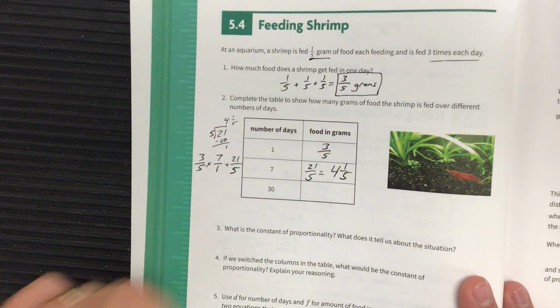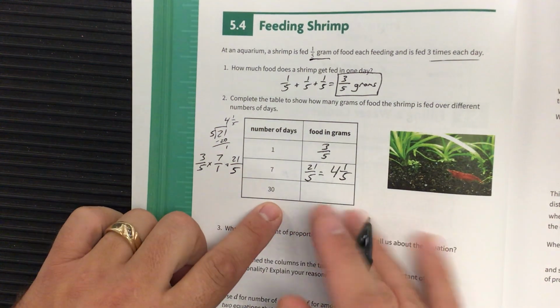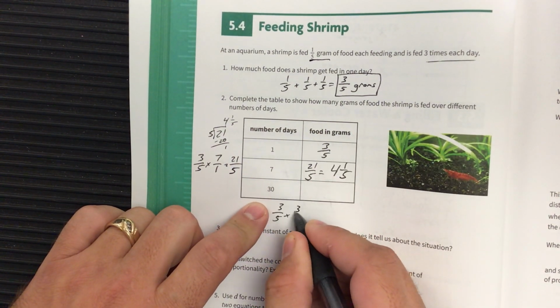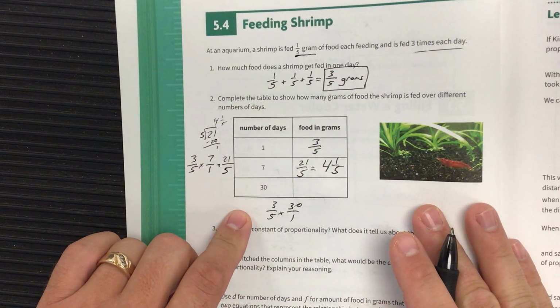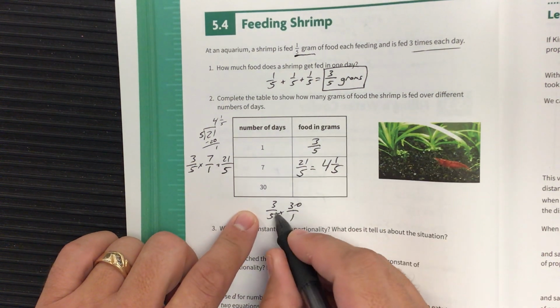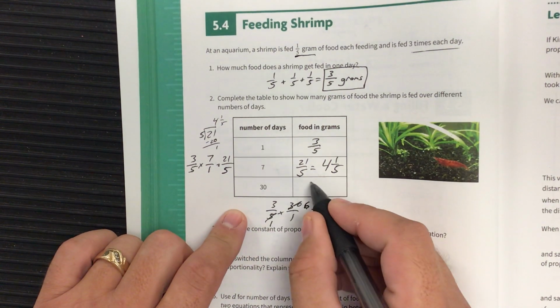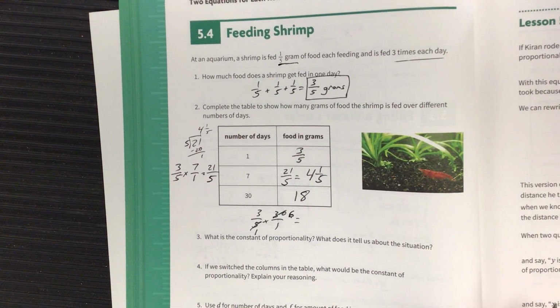Maverick, how do I get 30 days? You take 3/5 times 30. 3/5 times 30. See anything you can cross cancel there? Sophia? Divide by 5. Divide by 5. 6 times 3. 18. Okay, so number 2 is done.